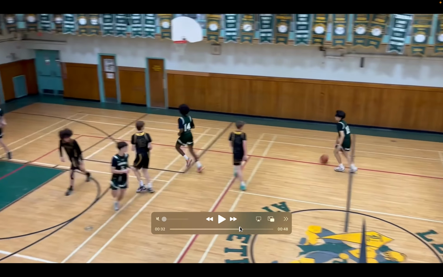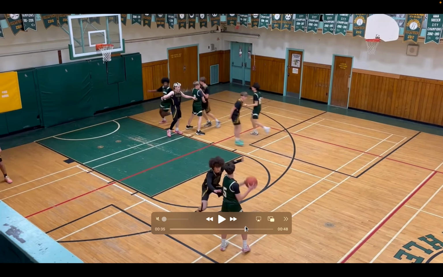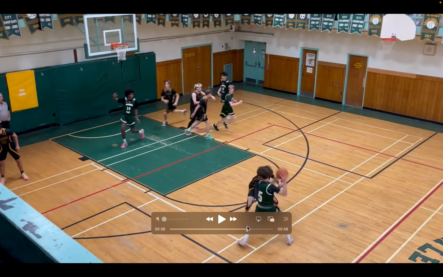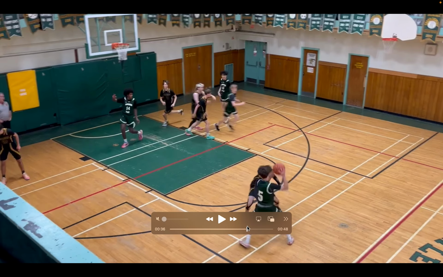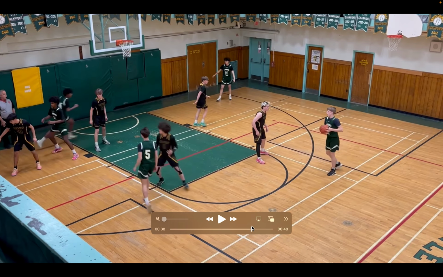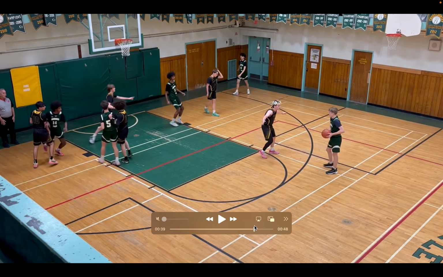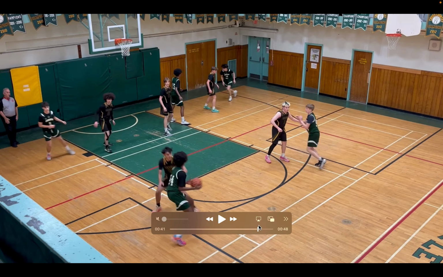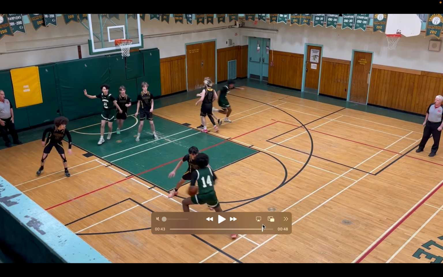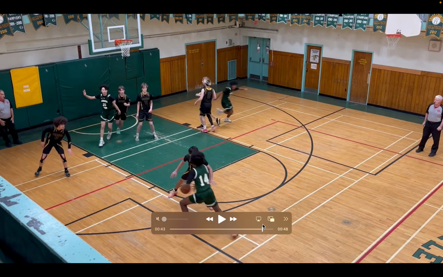Here's another example. Okay, ball comes to the top. Ball is reversed. Now we have a cut along the baseline, which again, we are never going to trail. And then they end up setting the cleanup screen, gets past there, and you can see it's continuous. Another baseline cut by 15, and then 5 comes and cleans up 14, who gets the ball here. And you can see there's another screen happening on the weak side, another cleanup.